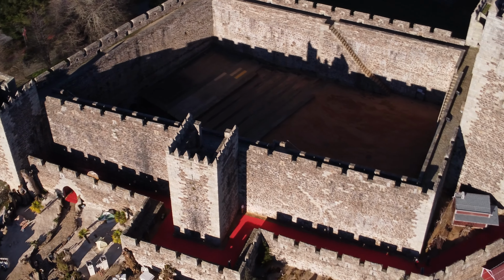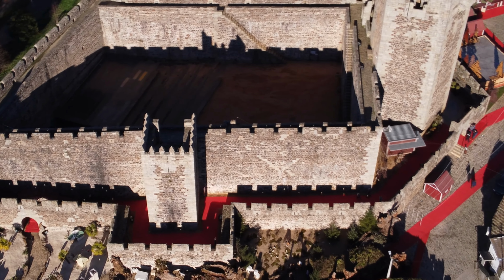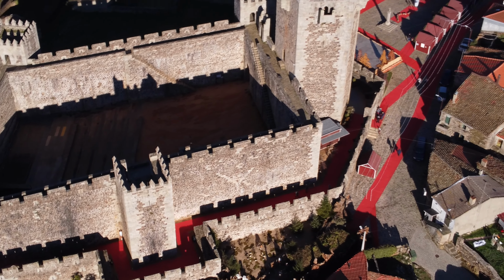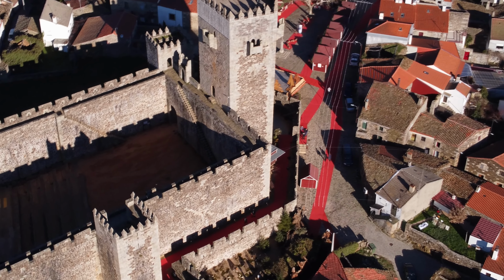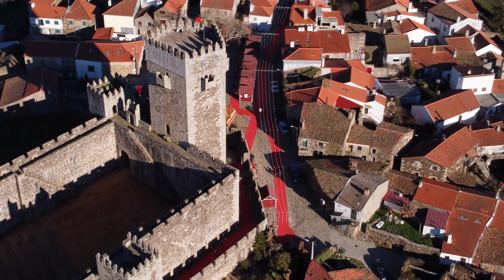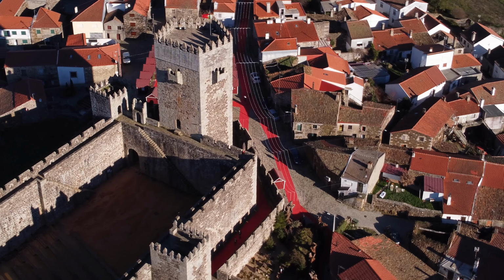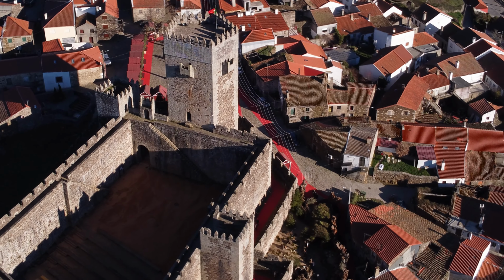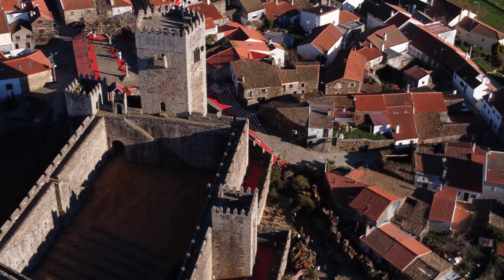Holy moly, did you see those lens flares? Wow, just amazing. By the way, I have ND filters on. That's a big contributor to those lens flares. So if you want to get ones yourself, I will put a link to them in the video description.